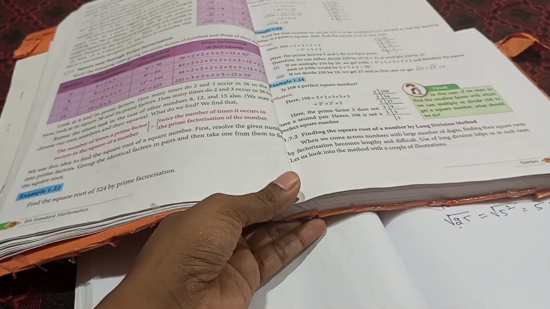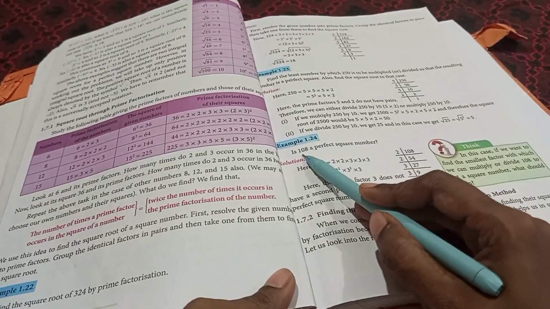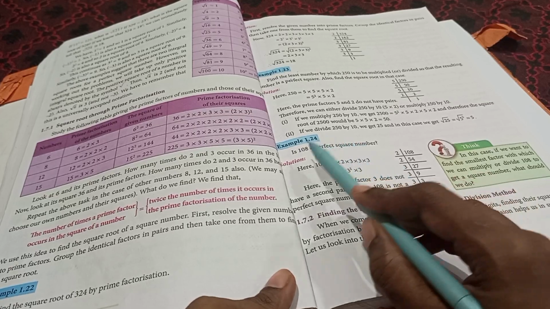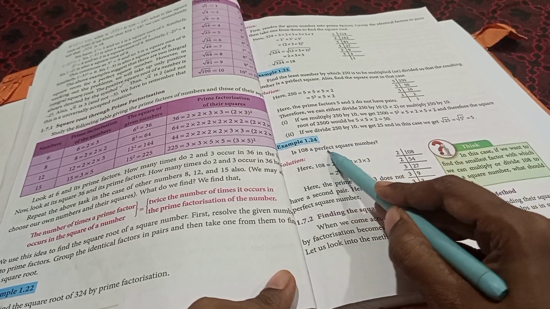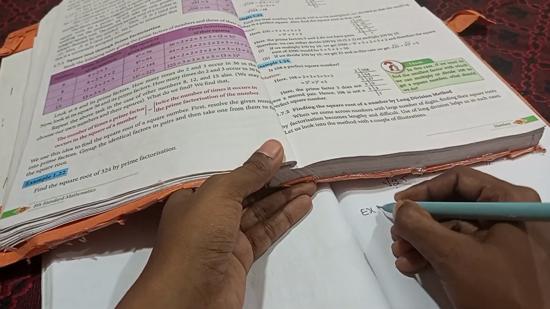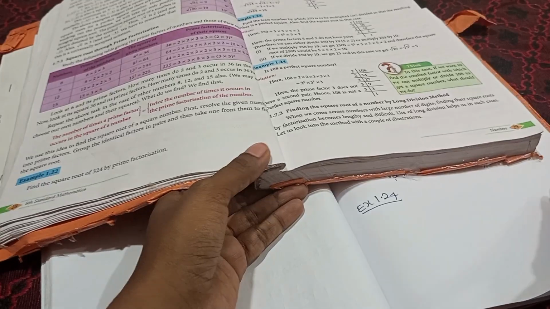Okay, let's move on to example 1.24. See, is 108 a perfect square number? They are asking, is 108 a perfect square number? So this question is very important. Note this. Example 1.24.